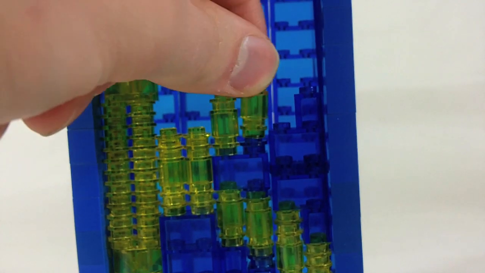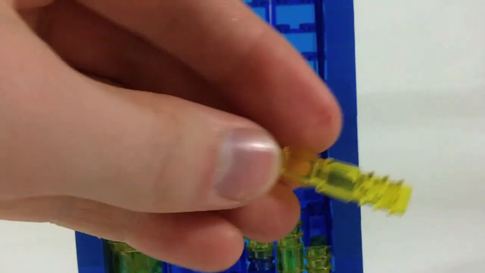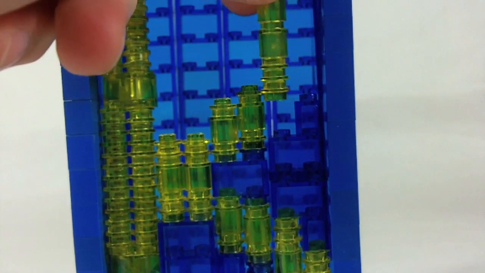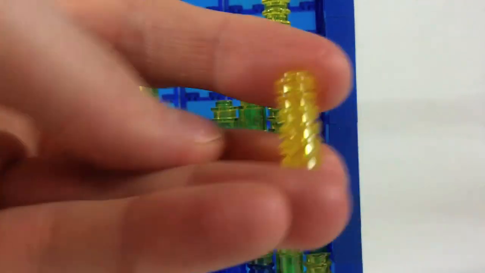Next, switching back to yellow, we're going to do 5 tall and 5 tall, and then do 12 tall and a 6 tall.